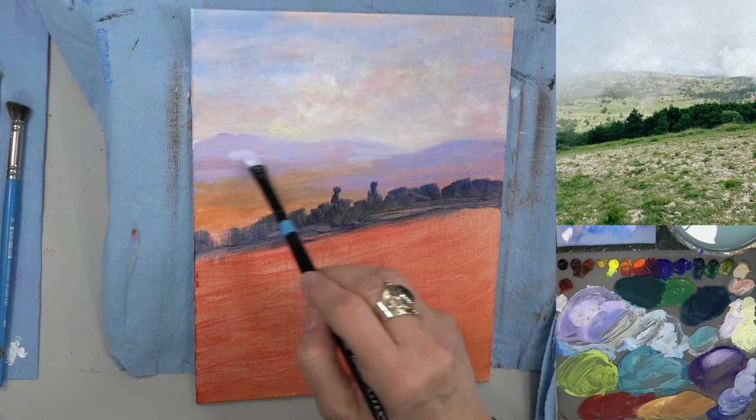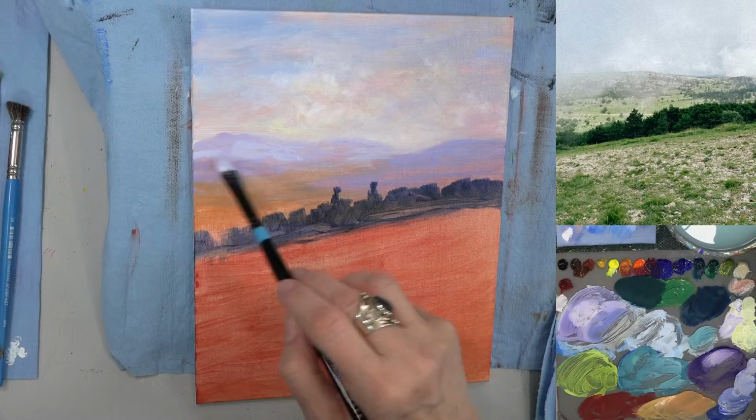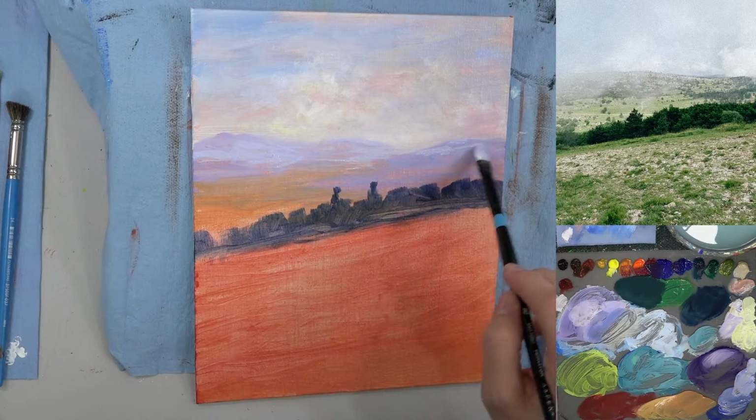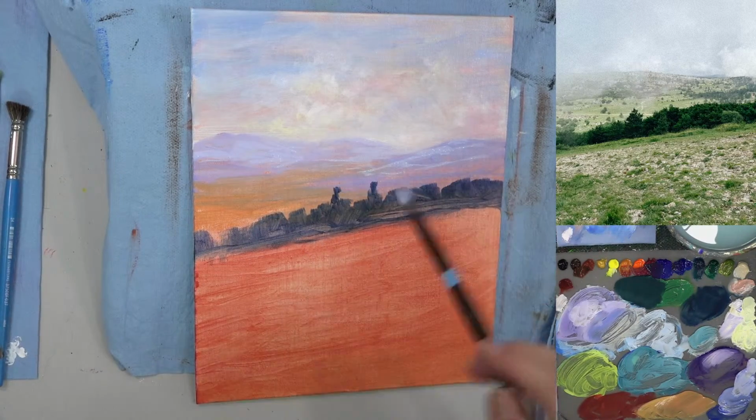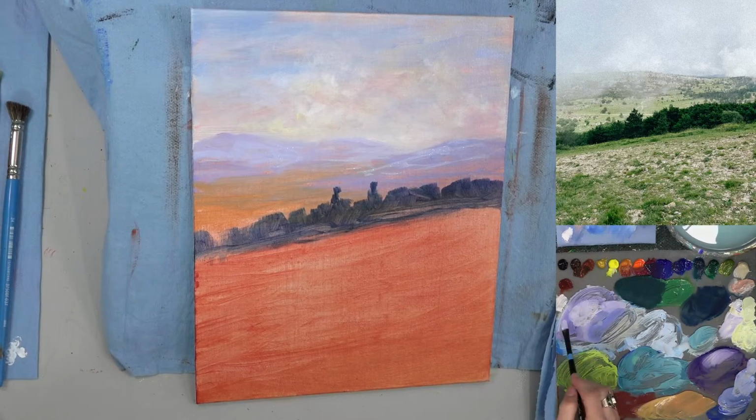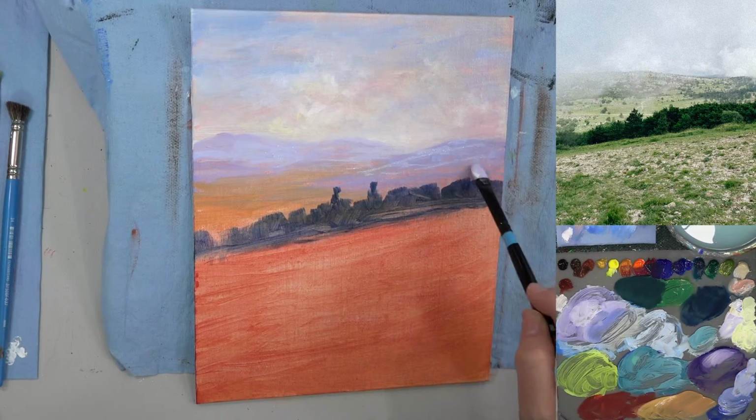And then now I'm going to add just a little bit lighter values here and there to my mountains. You could dry brush this if you wanted to give it some texture. Whatever you want to do, however much detail you want to put in here is up to you.